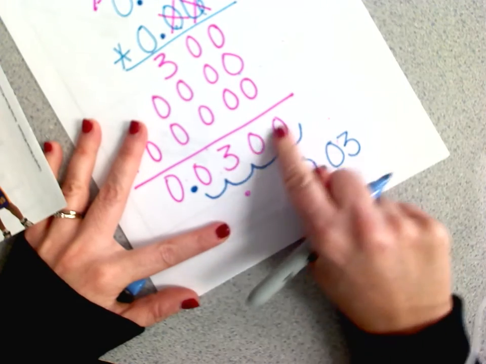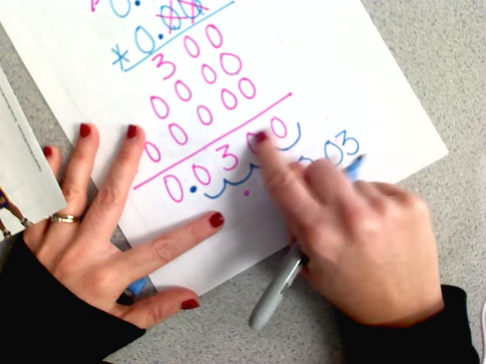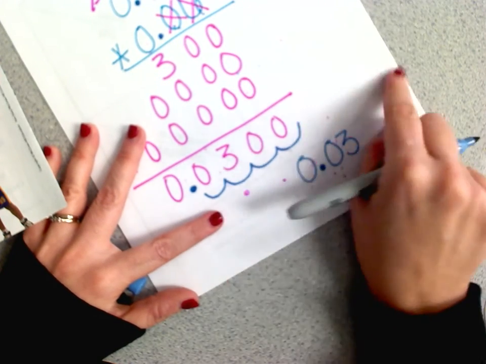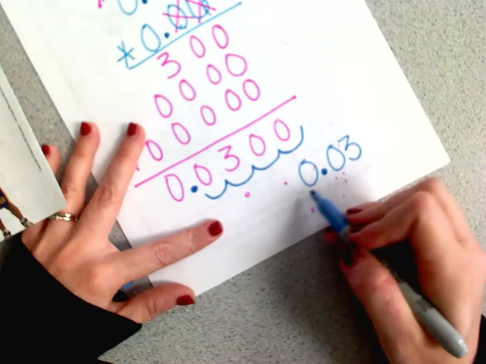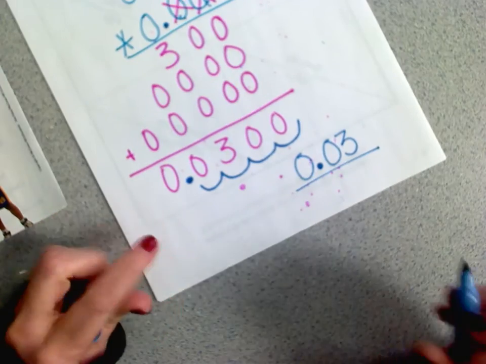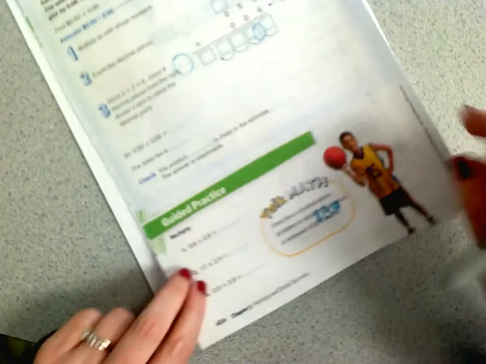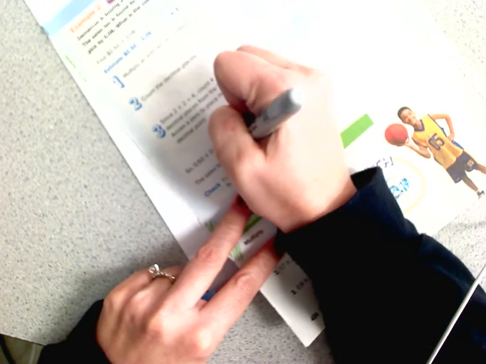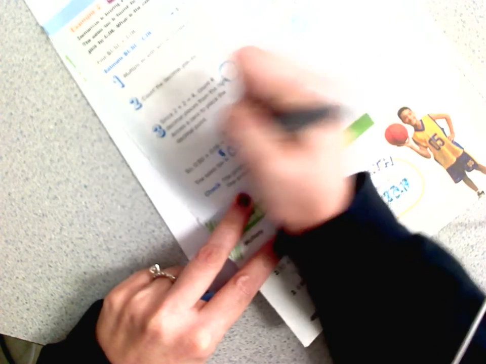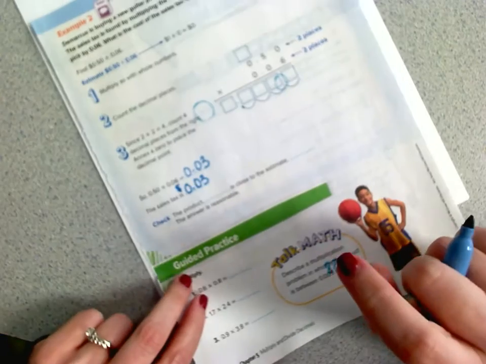So my answer is 0.0300. Any of these little tag-along zeros that have no other numbers after them, just hanging off the end when I have a decimal, I do not need. So it's 0.03. In this case, that means 3 cents is the sales tax.